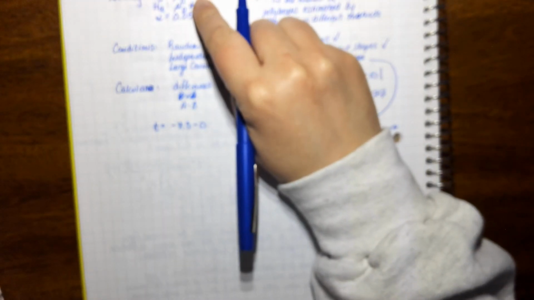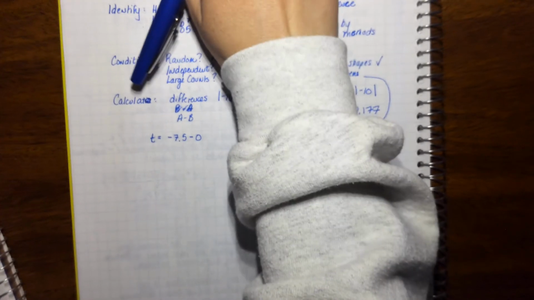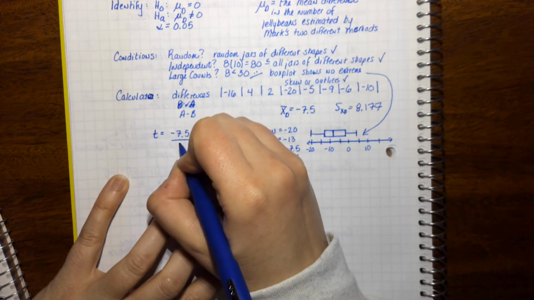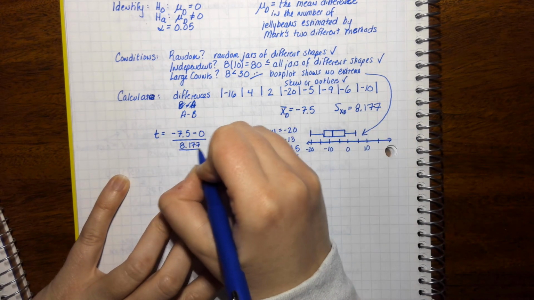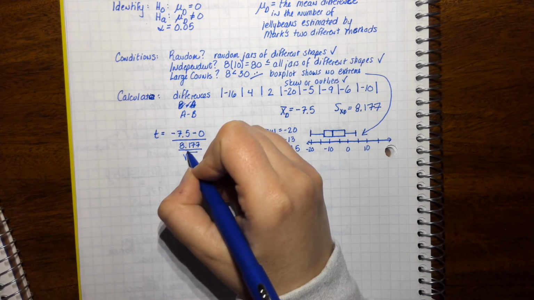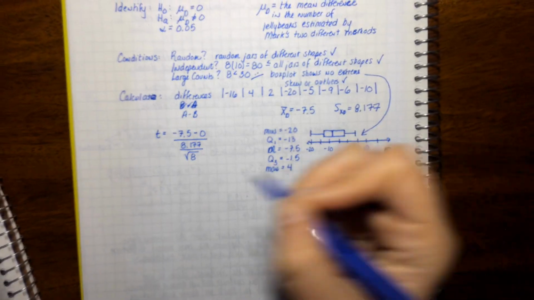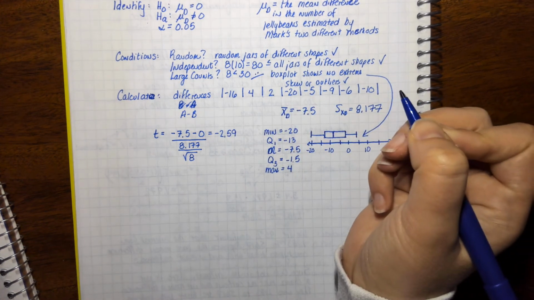Remember, parameter is up in the identify portion, over standard deviation of statistic divided by the square root of n. Okay, and this comes out to be negative 2.59, which is great.